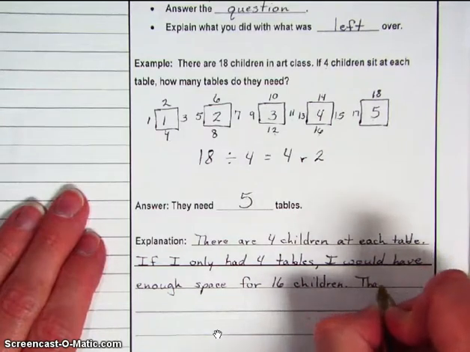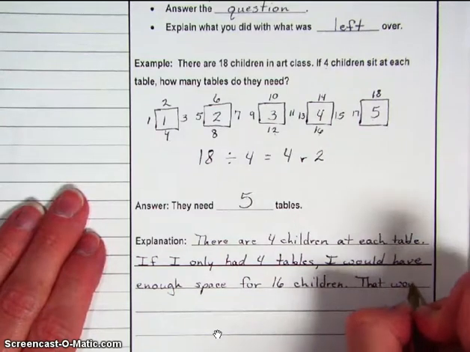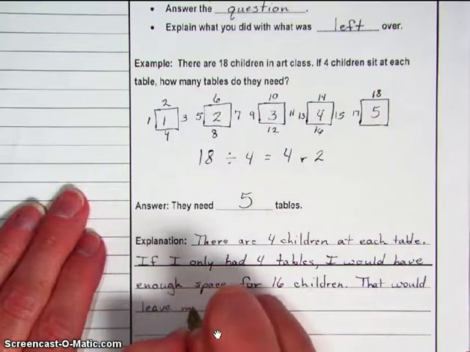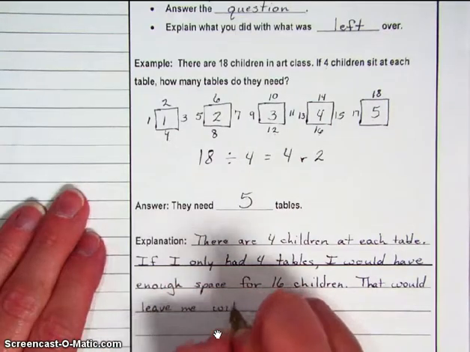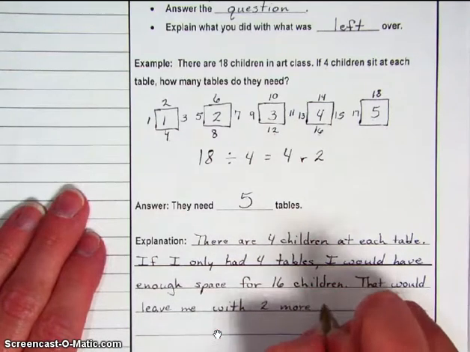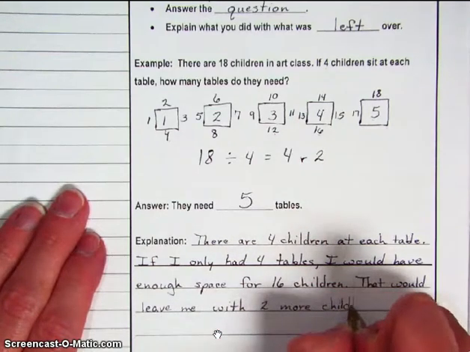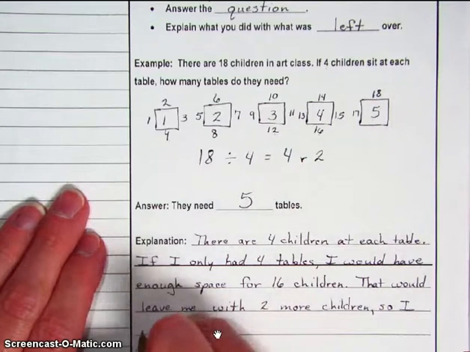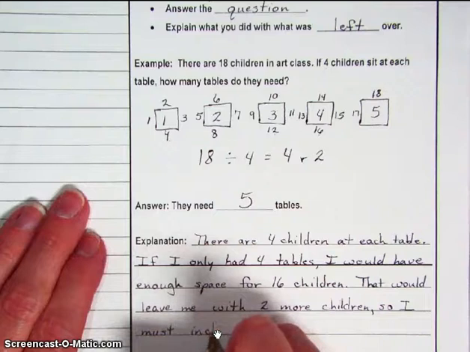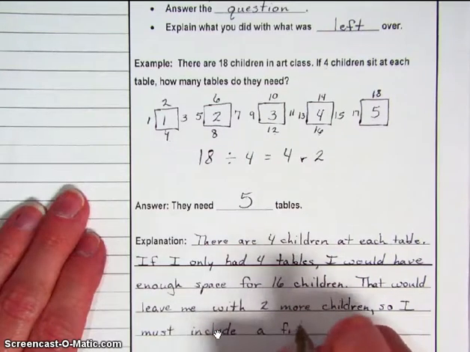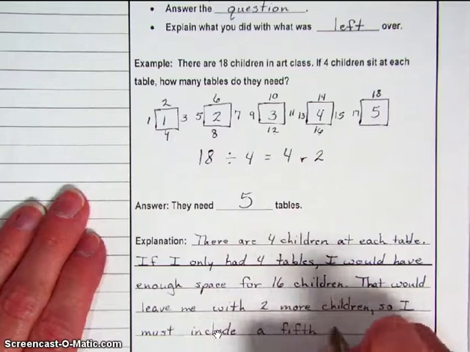That would leave me with 2 more children. So I must include a 5th table.